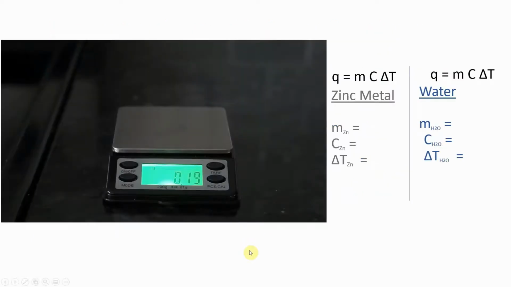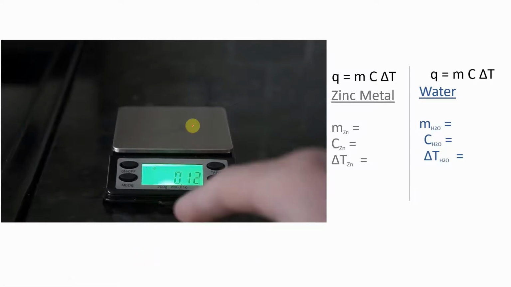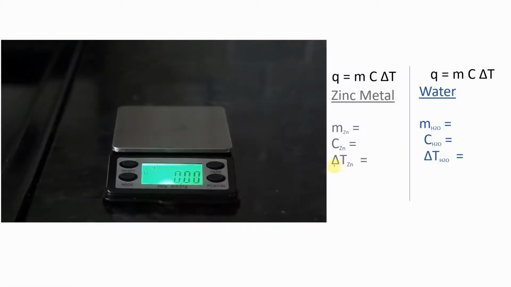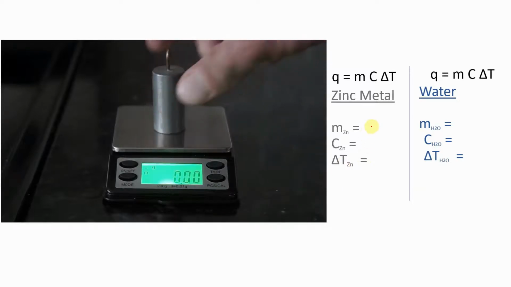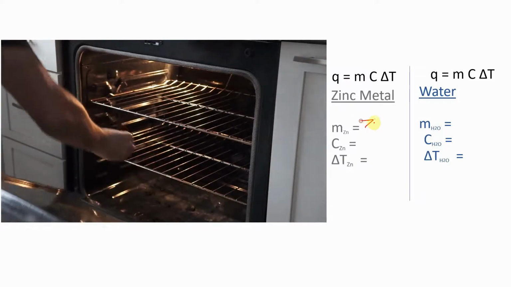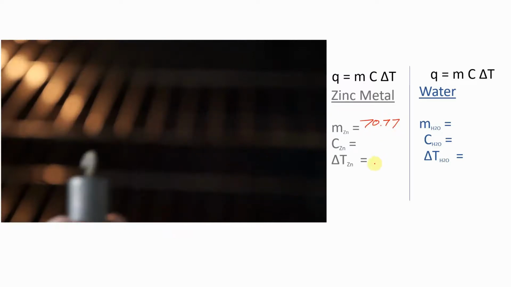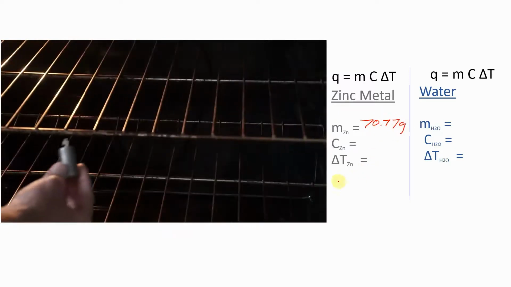Okay, so let's try it out. What we're going to do is play this little measurement that I did at home, and we're going to see what measurements we can record. So it looks to me like I'm about to throw the metal on there. By the way, I don't know if that's zinc or not. 70.77. We'll say 70.77.